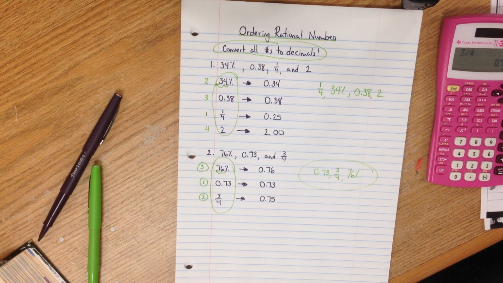So when you are ordering rational numbers and you have different types of numbers, your first step should be to change all of the numbers to decimals and then compare them.